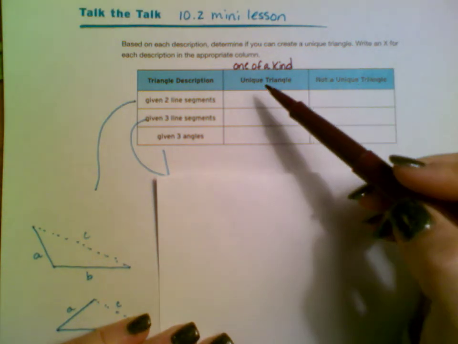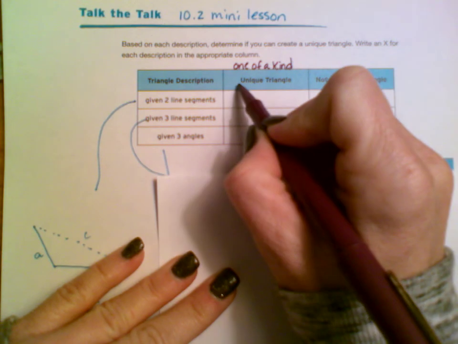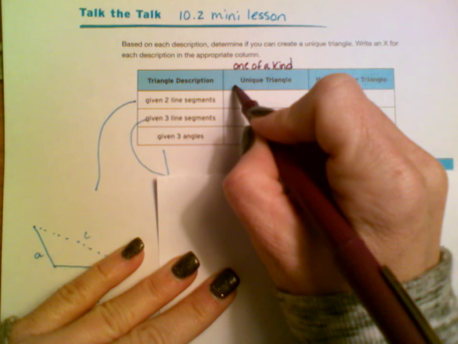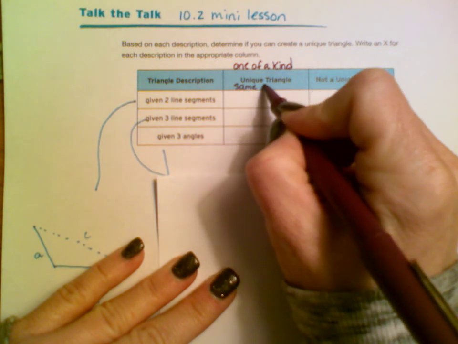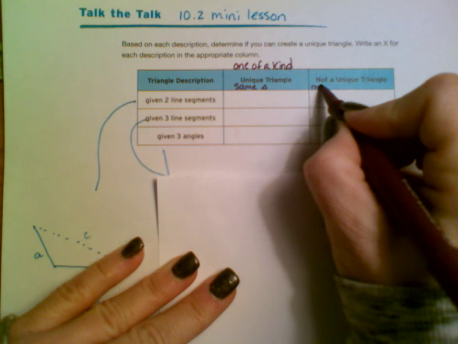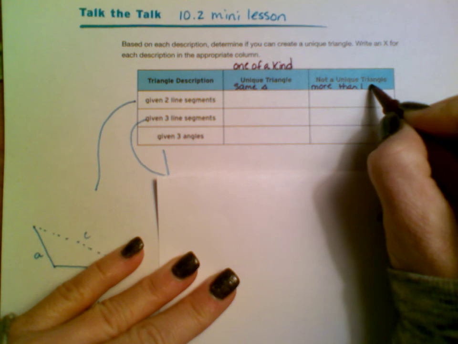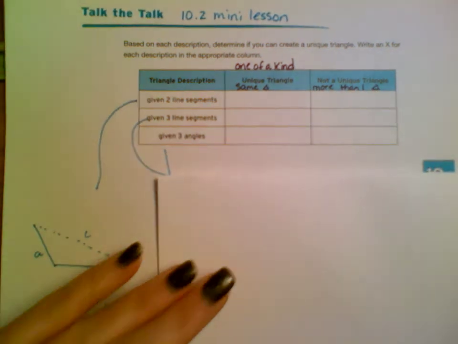So when we refer to triangles that are unique, it means we are only going to be able to get the exact same triangle. Not unique means I'll be able to get more than one triangle. And this will make a little more sense when we start looking at some examples.